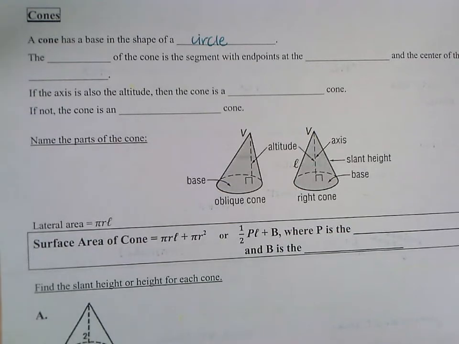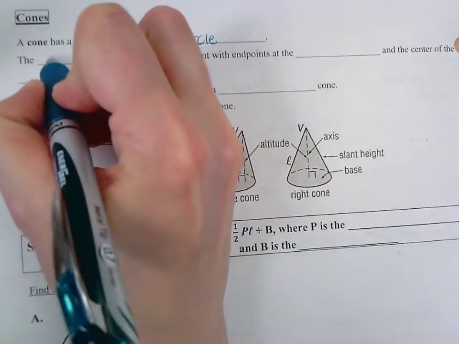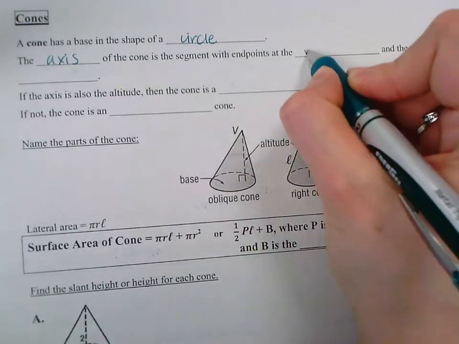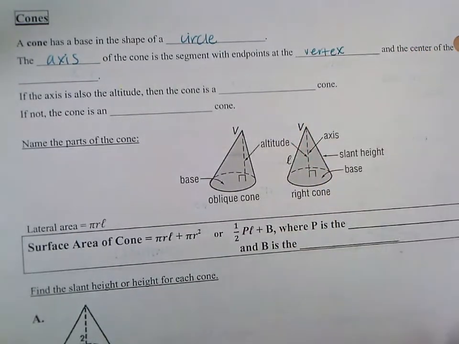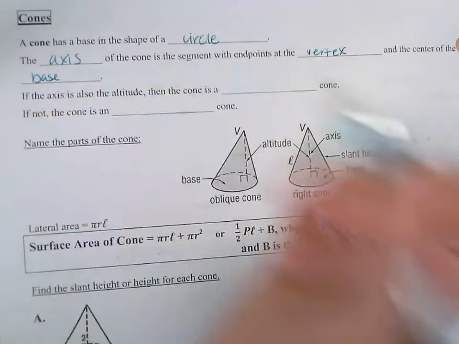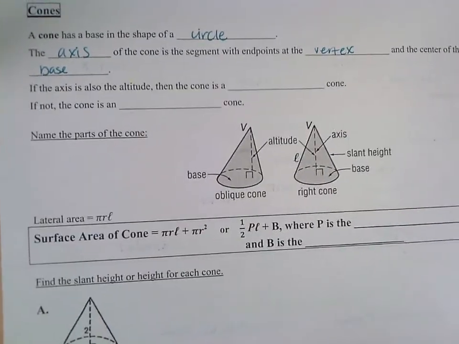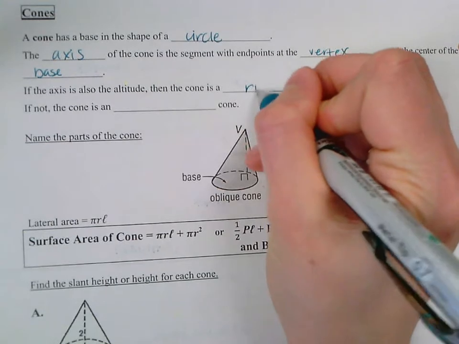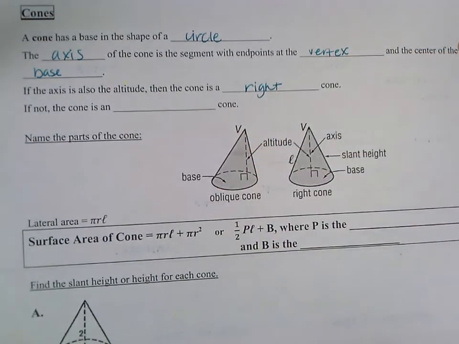So cones have an axis. The axis of the cone is the segment with endpoints at the vertex and the center of the base, which is the circle. And if the axis is also the altitude, the cone is a right cone, which in our examples you can always assume it's a right cone unless it tells you otherwise.